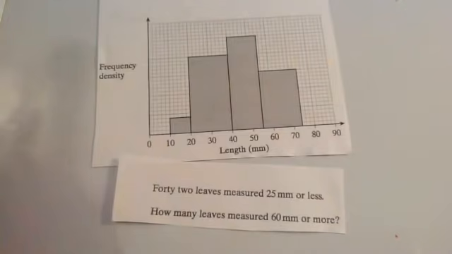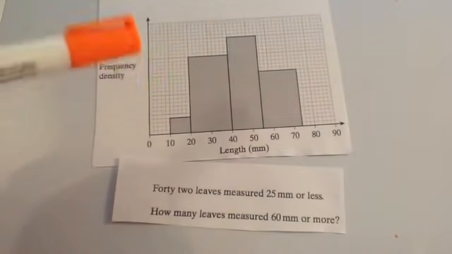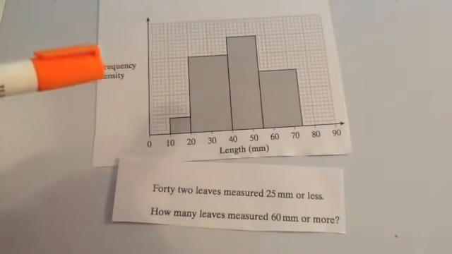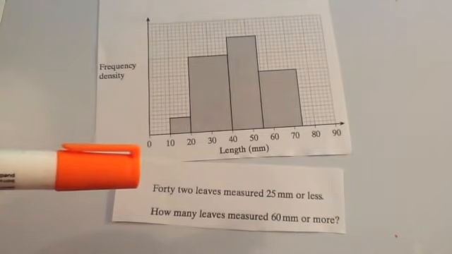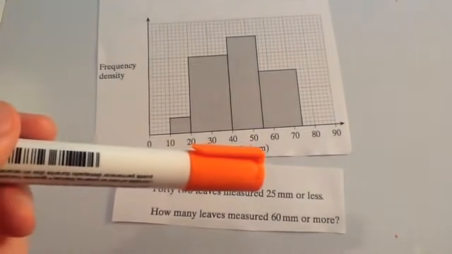Well done. Finally, you can see that this type of question is quite popular. Here's another type that we won't do, but we'll just read over it. We've got a histogram drawn for us with no numbers on the frequency density axis. It says 42 leaves are measured 25 millimeters or less.